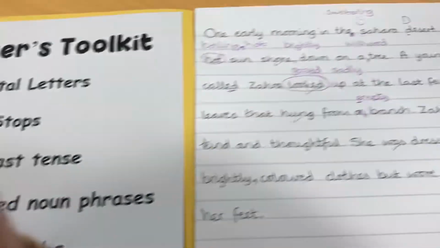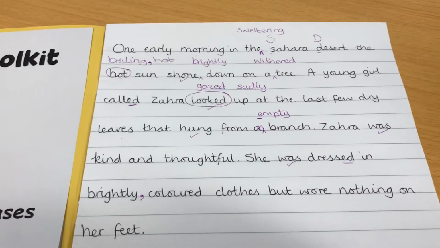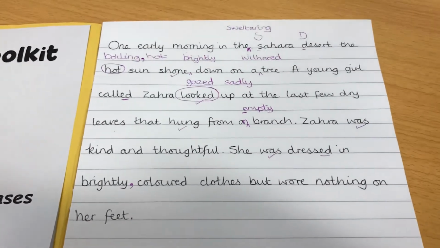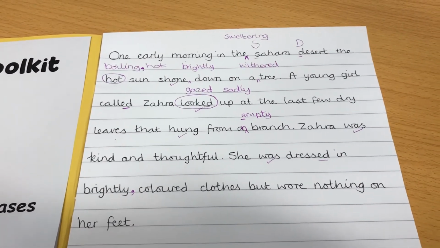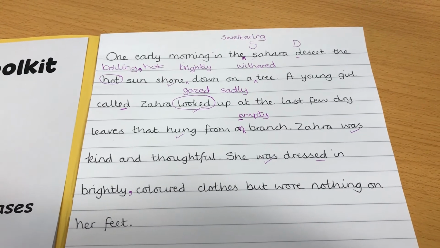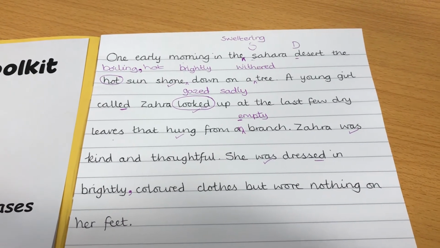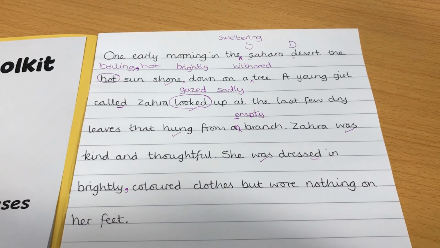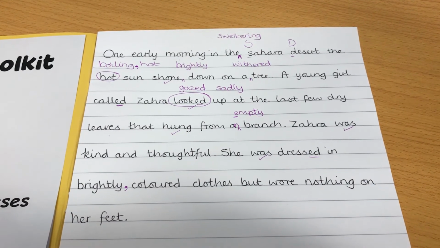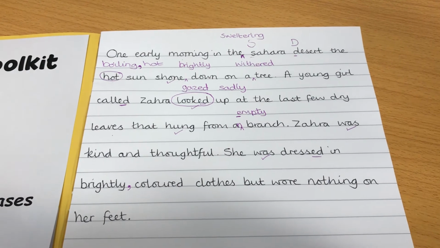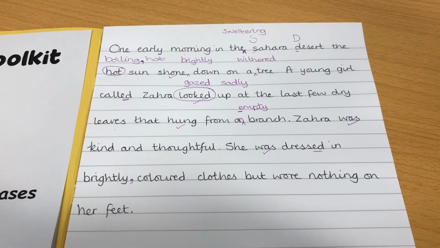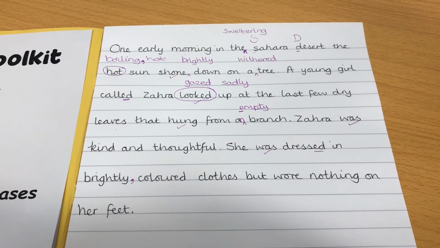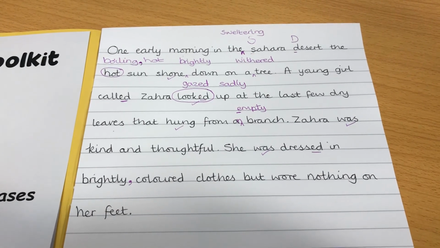So I'm going to read it before and I'm going to read it after. You decide which one you think is the better version. One early morning in the Sahara Desert, the hot sun shone down on a tree. A young girl called Zara looked up at the last few dry leaves that hung from a branch. Zara was kind and thoughtful. She was dressed in brightly coloured clothes but wore nothing on her feet. So that was how it started.